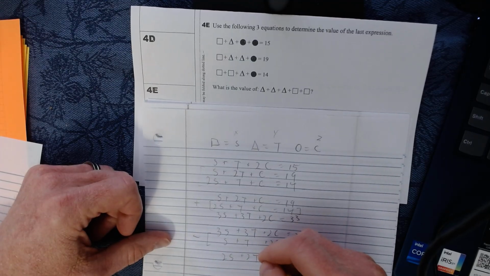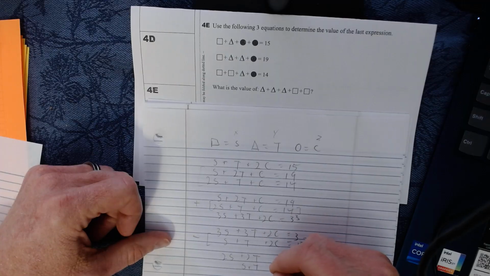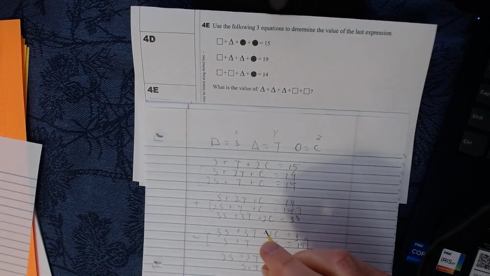So then I can simplify this. S plus t equals 9. So now we just have 2 variables.